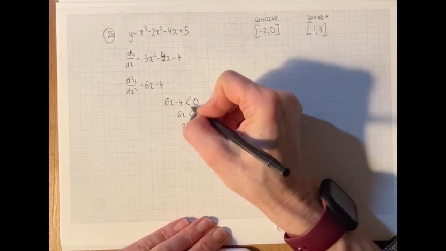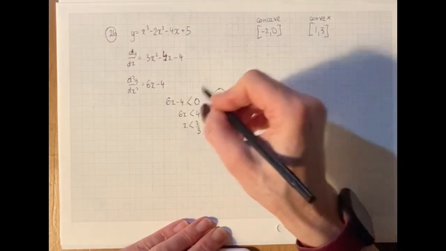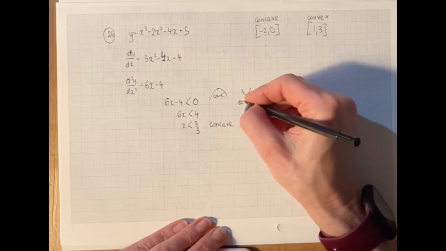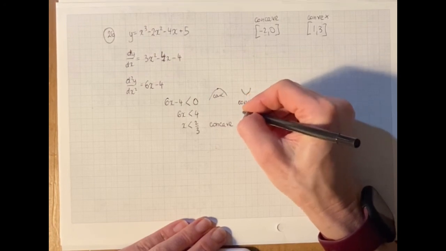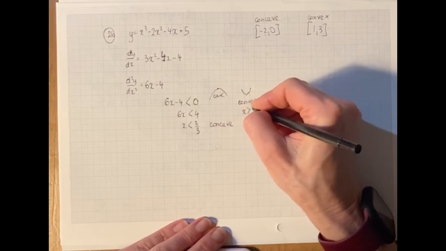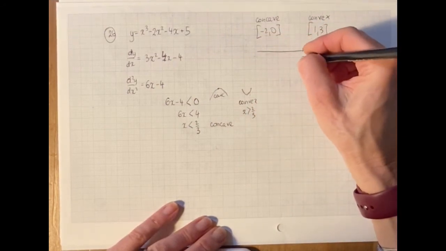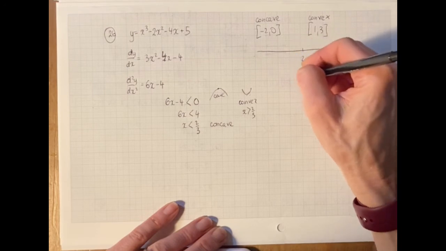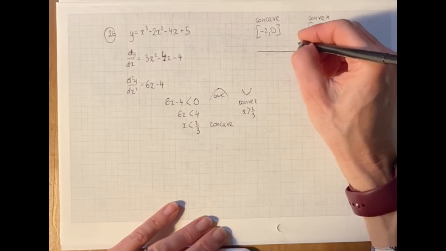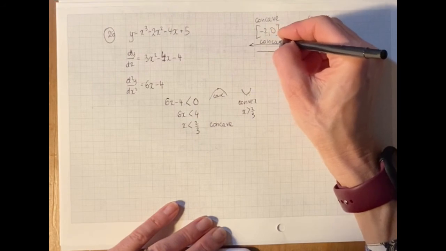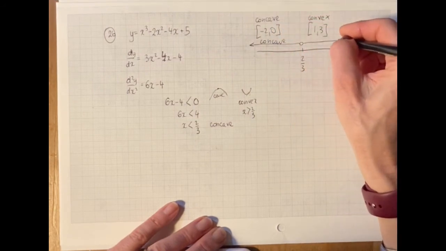So obviously, when it's greater than 2/3, it's going to be convex, and that will happen for x greater than 2/3. So looking at this, there is 2/3. Anything to the left of 2/3 will be a concave curve, and convex on this side.